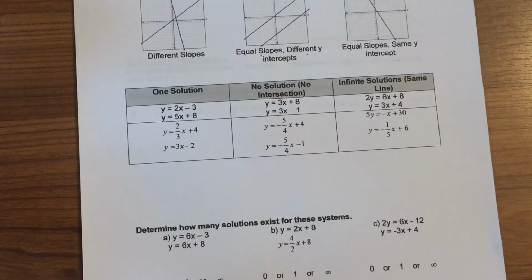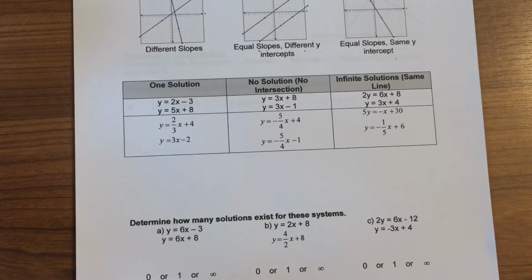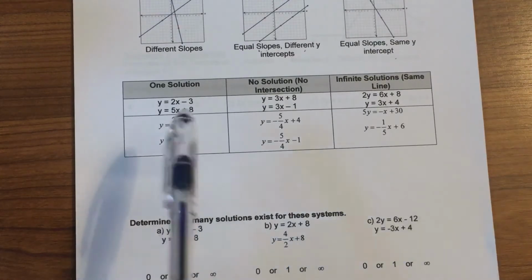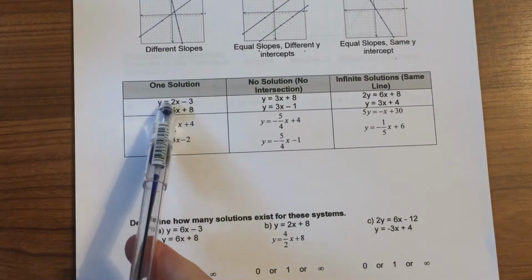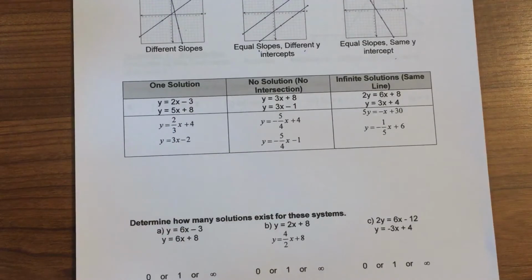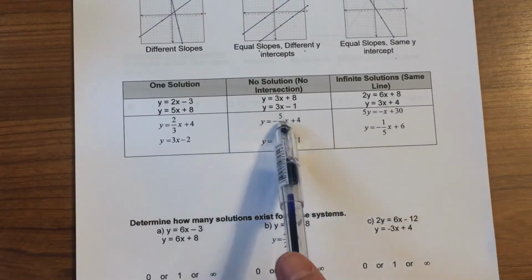Looking at the equations of the lines, you can tell if it has one, none, or infinite. Again, my one category: each of these systems consists of lines that have different slopes. Therefore, they're going to intersect somewhere. Where they intersect, we have to do a little bit of math for that. But they're going to intersect somewhere. That's a guarantee.